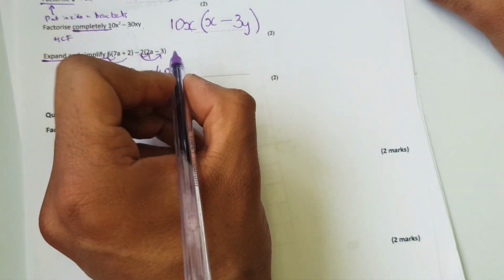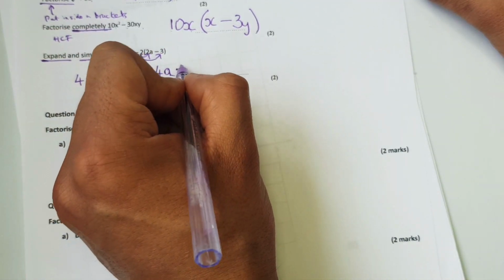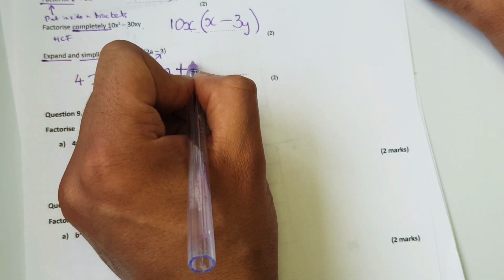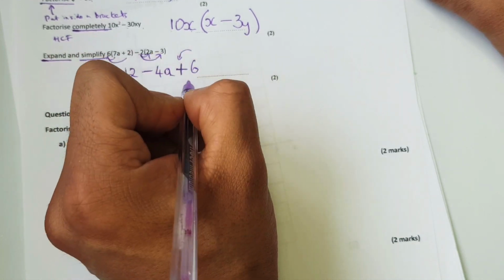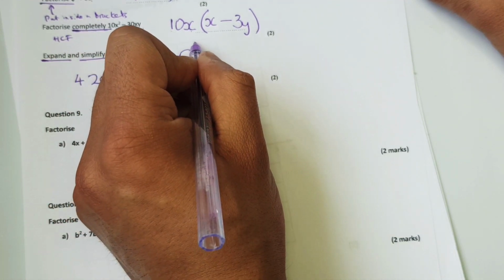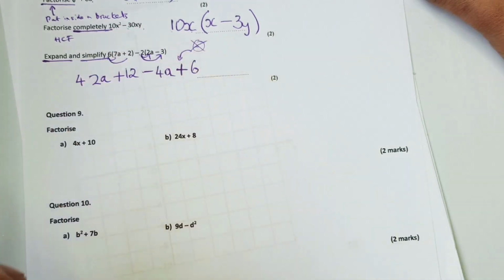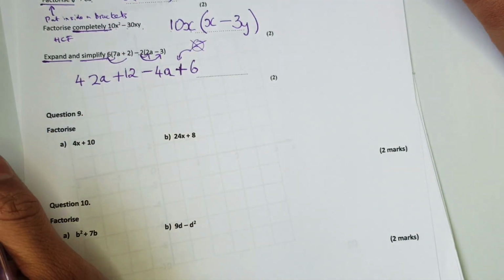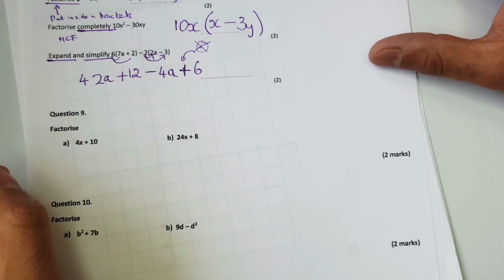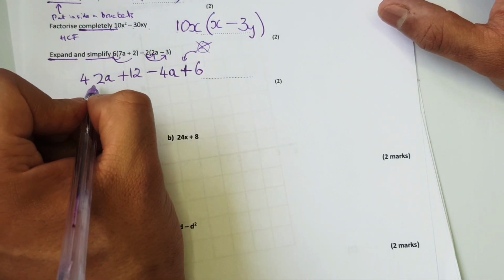When you have two negatives multiplied together, you get a plus. So 2 times 3 is 6. A lot of people are going to make this mistake and forget it's not a minus and write down minus. Remember, it's not minus, it's a positive there. That's your first mark. The second mark is collecting the like terms.